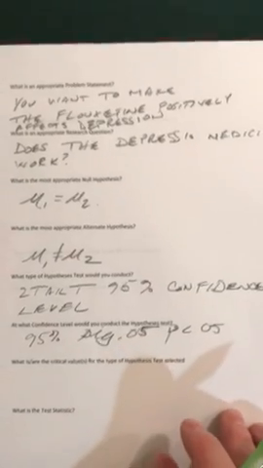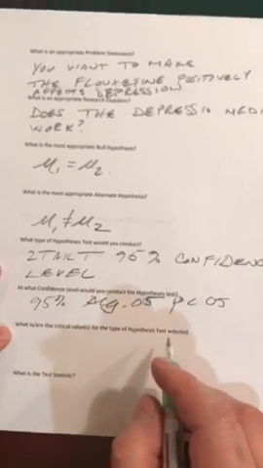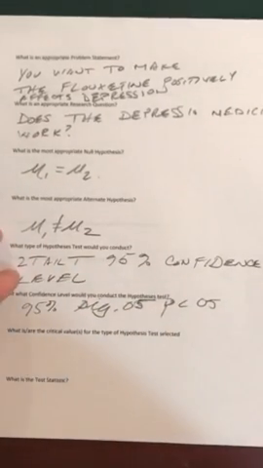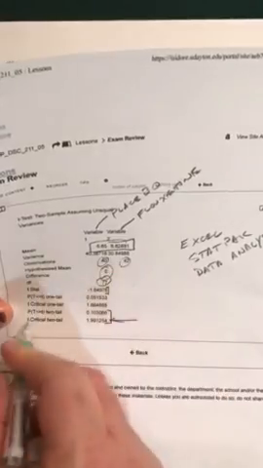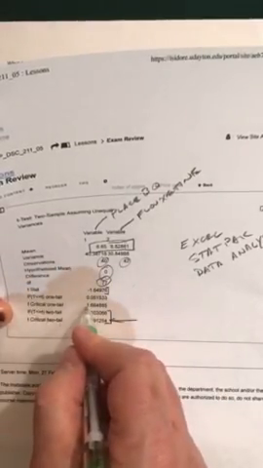Yeah, so we're good. And then the next question is, what are the critical values for the type of hypothesis test selected? So we're going to do a two-tail t. Now the good news is, from the handy-dandy report, it tells you exactly what the critical value is. Here it's t critical value two-tail. If we were doing a one-tail, you would use either minus 1.66 or plus 1.66, depending upon how you set up the hypotheses.